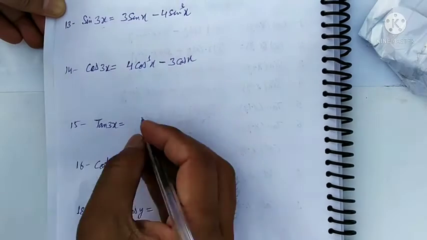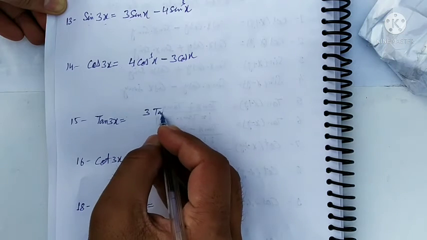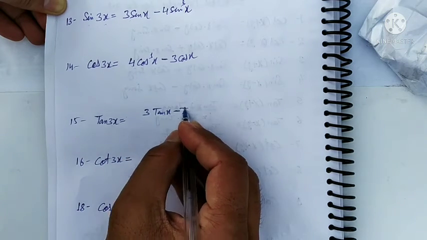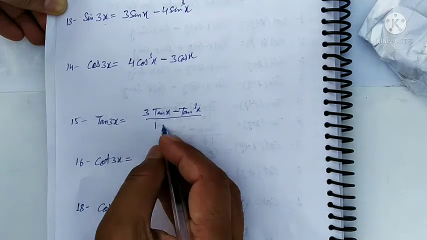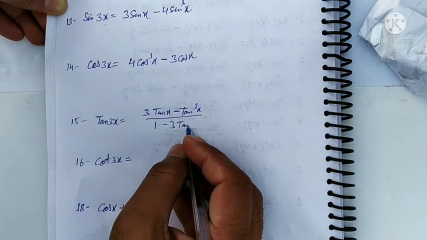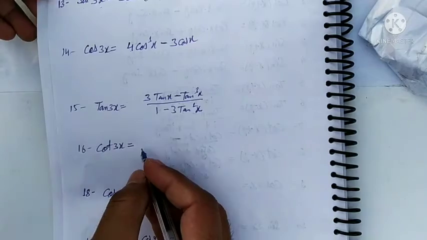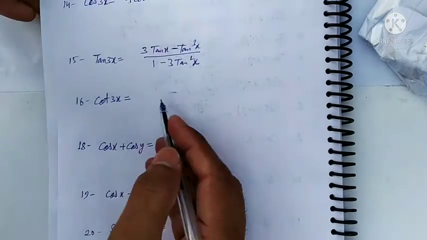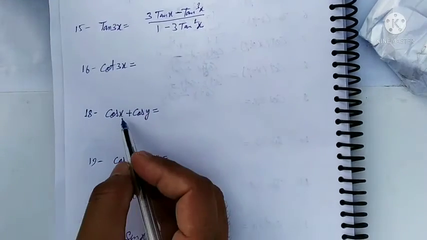Then what is the formula of tan 3x? That is 3 tan x minus tan cube x upon 1 minus 3 tan square x. You write this down. The cot 3x formula is not required because it is long, and you can prove that also, so there is no need. Now directly we will learn the next formulas.